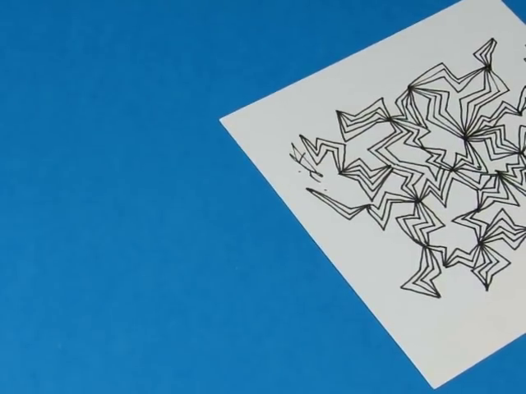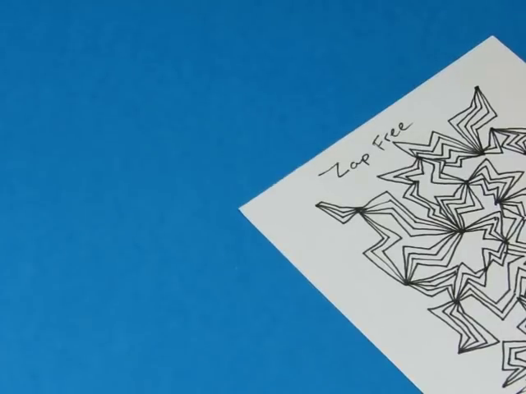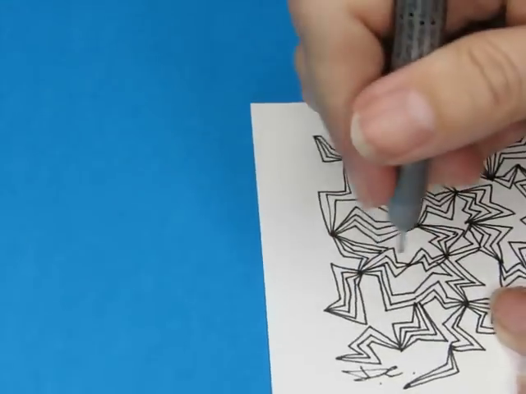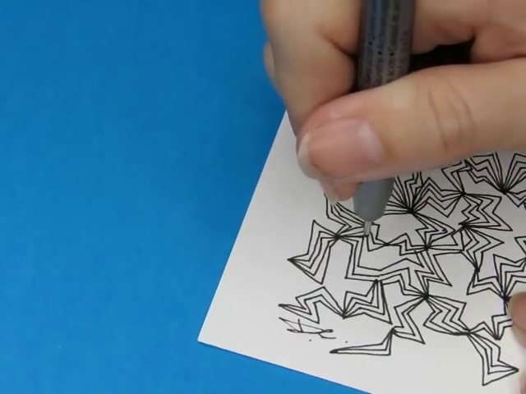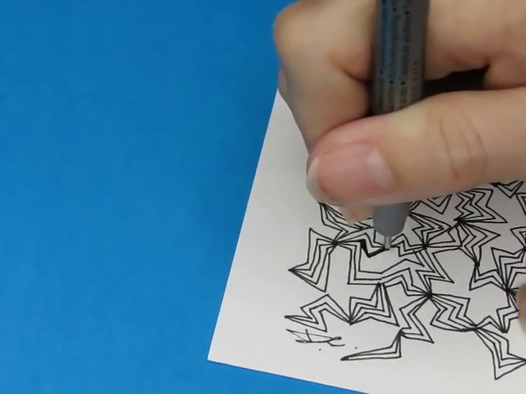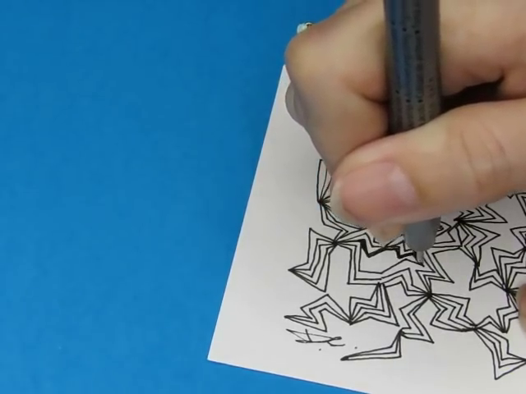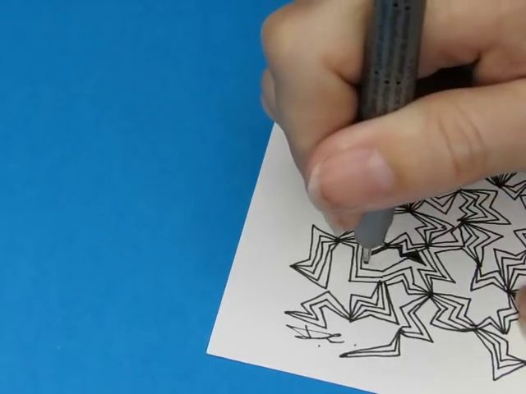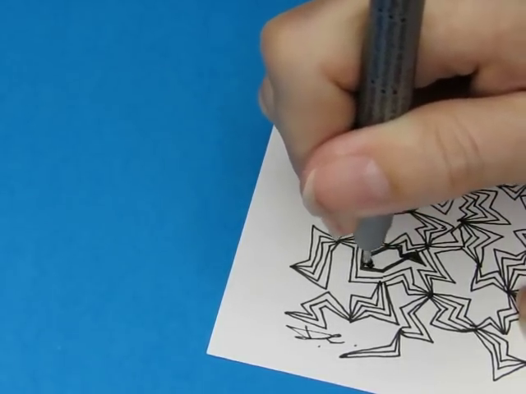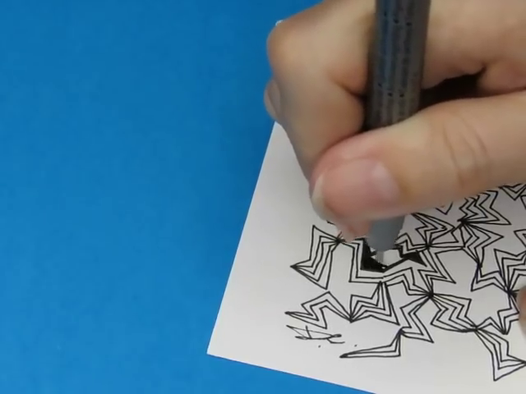I am going to fill in some of this negative space in black. The ones that don't touch, just the ones that are solid, just because I feel like it needs a little contrast. And then maybe do a little shading, and then I'll be done.